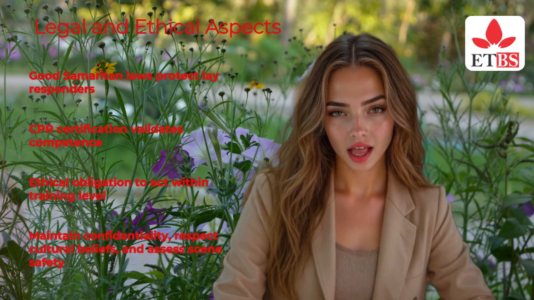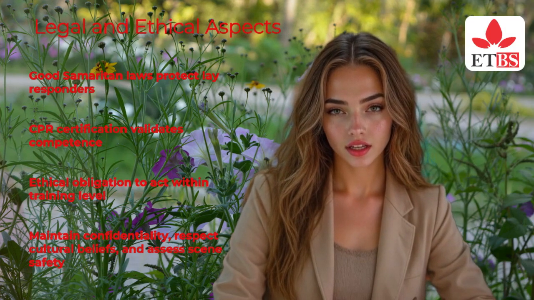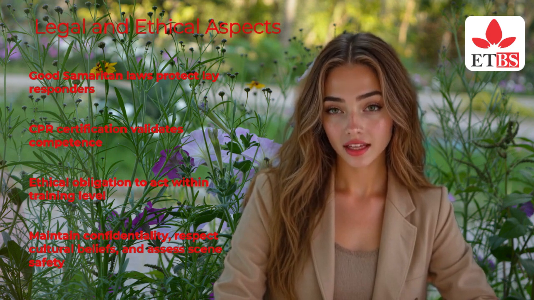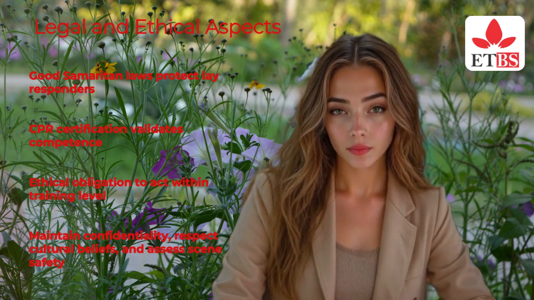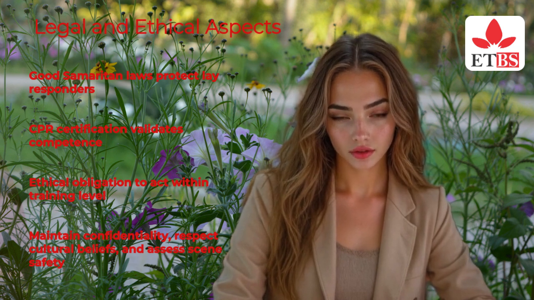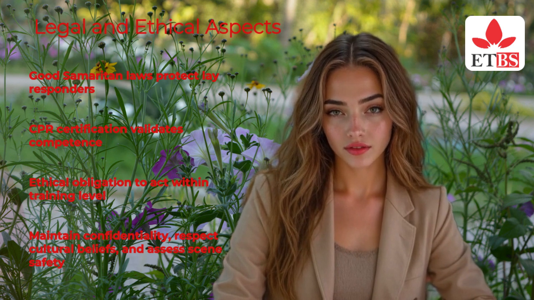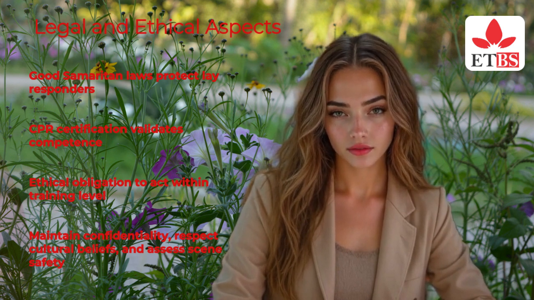Legal and ethical aspects. Good Samaritan laws protect lay responders. CPR certification validates competence. Ethical obligation to act within training level. Maintain confidentiality. Respect cultural beliefs and assess scene safety.